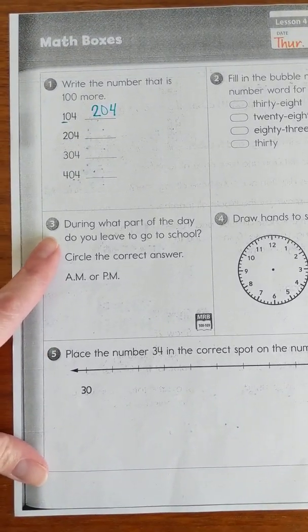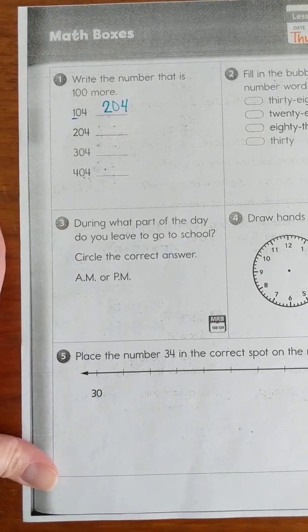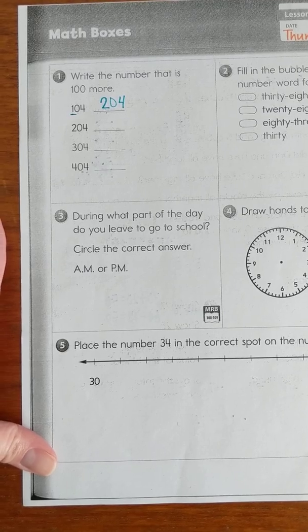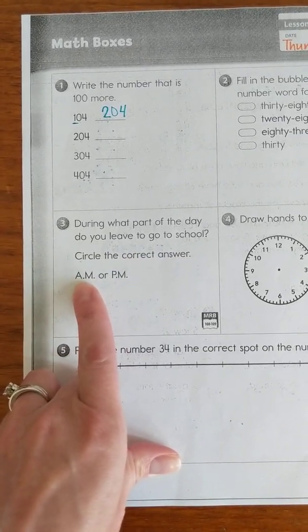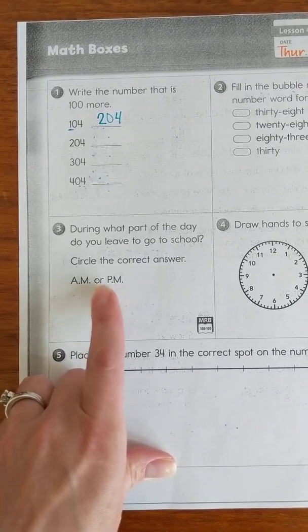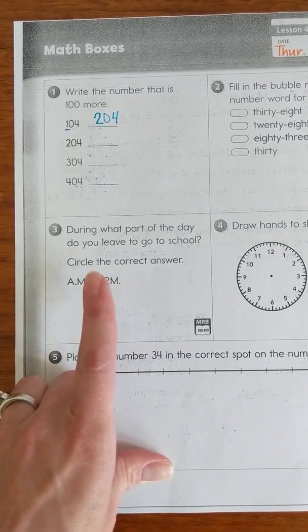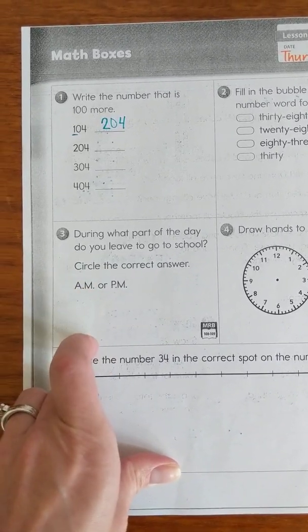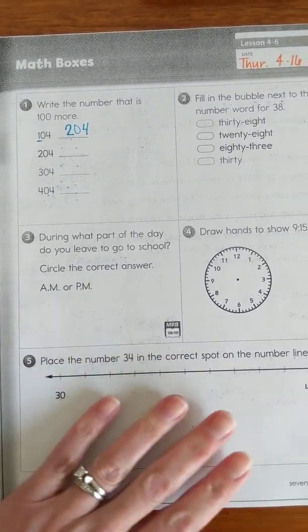Now, we have a couple about time. Okay, during what part of the day do you leave to go to school? So circle the correct answer, AM or PM. Now remember, AM is that time from about midnight until lunchtime. And then PM is the time from lunchtime until midnight the following night. So when would we leave to go to school, AM or PM? So circle one of those.